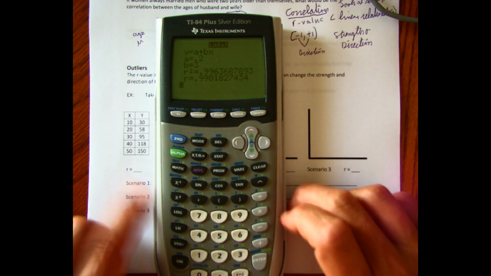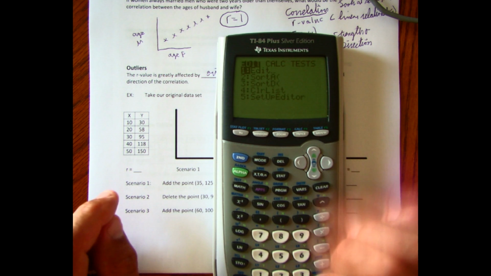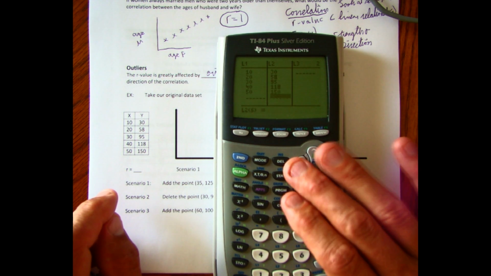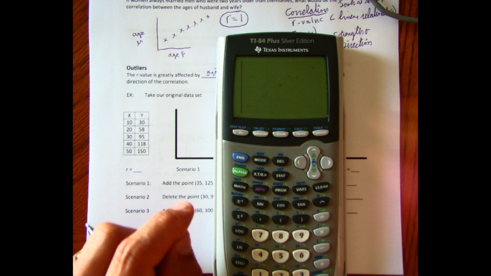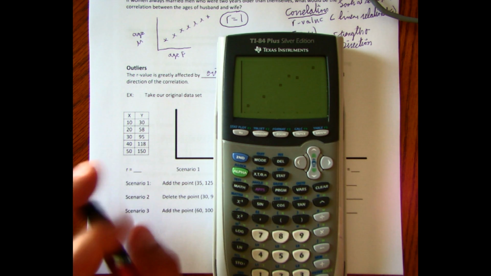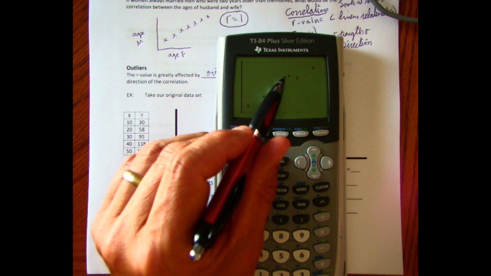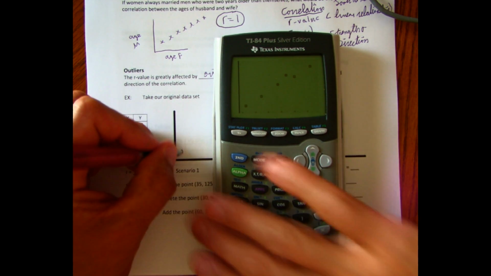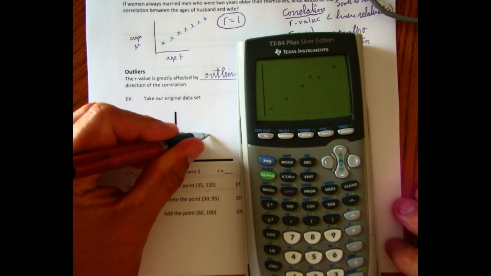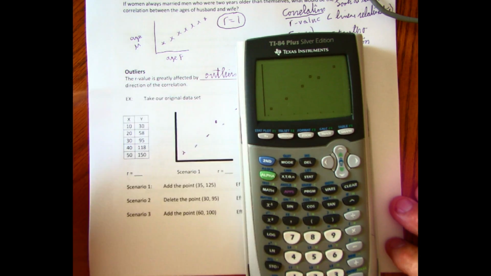Now, scenario 1, we're going to add the point (35, 125). So I go into my data list, and I'm going to add 35 and 125, and graph that. That point is right there. So what this is going to look like is the first 3 points go like that, and then the 4th point, and then the 5th point, and then there's this guy.